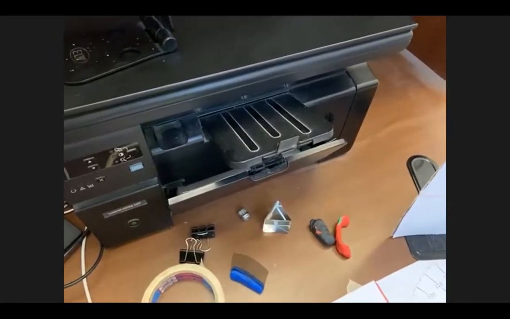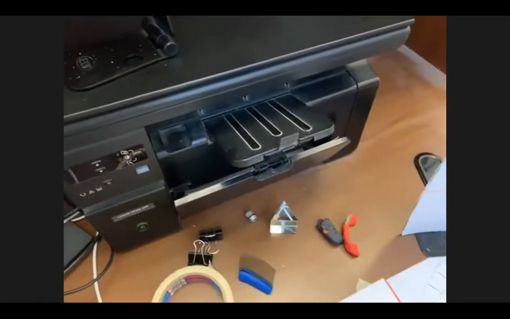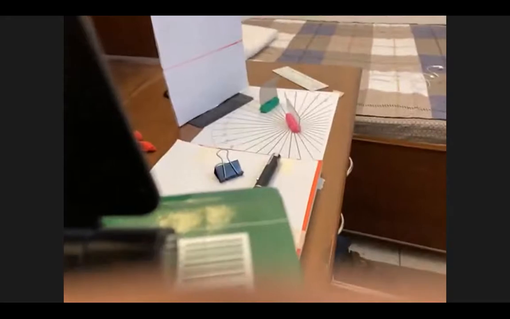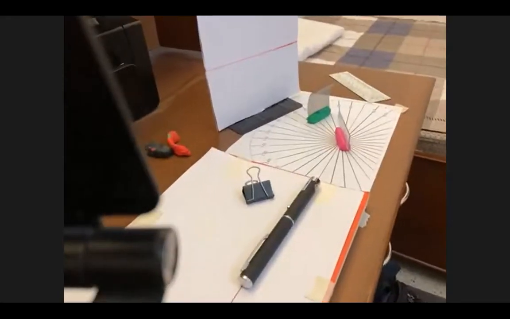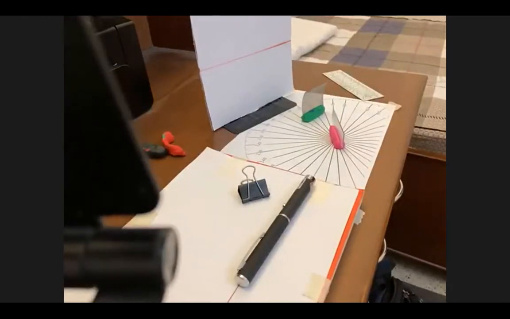Sorry, I'm trying to make it bigger. Hopefully you can see the setup to some extent. Okay, I'm hoping that you can see it.